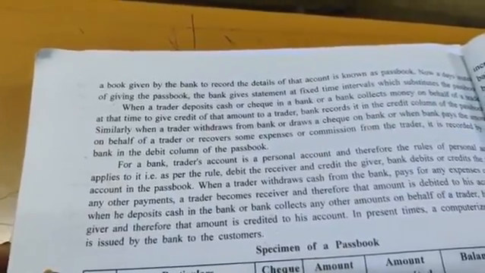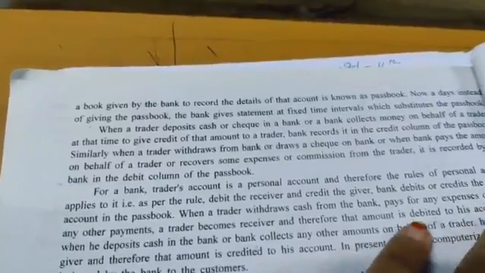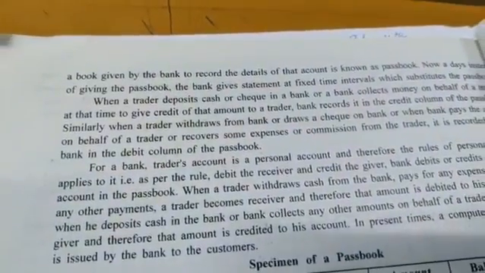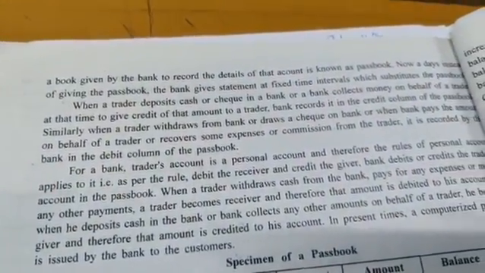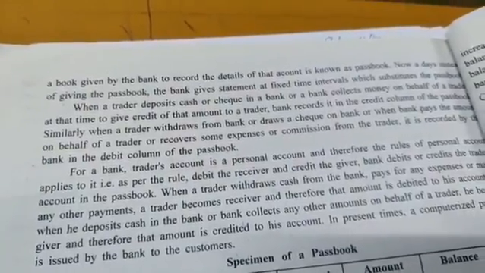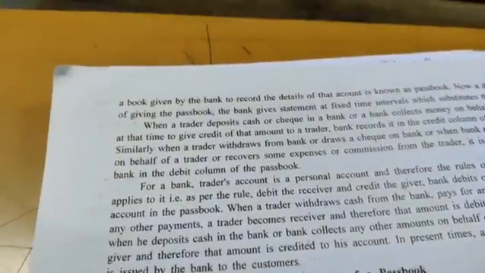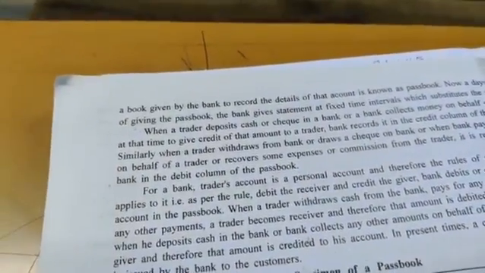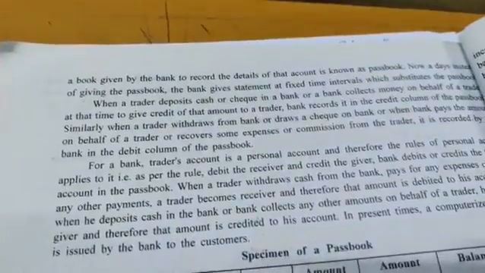A book given by the bank to record the details of that account is known as a passbook. Nowadays, what is happening? Nowadays, instead of giving the passbook, the bank gives a statement at a fixed interval of time which substitutes the passbook. Many traders are not taking entries in a passbook, but they are taking statements.